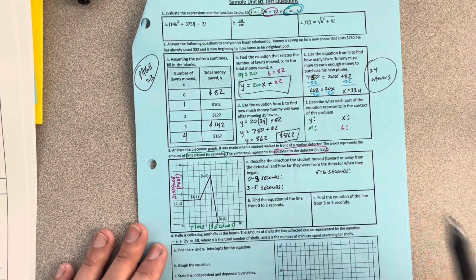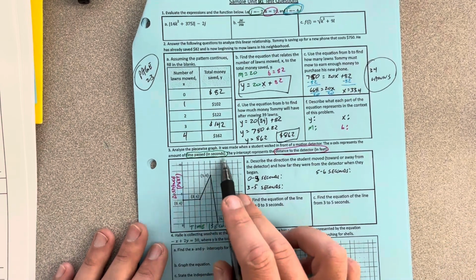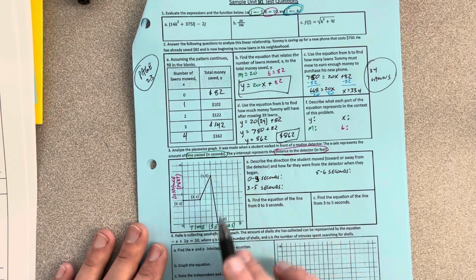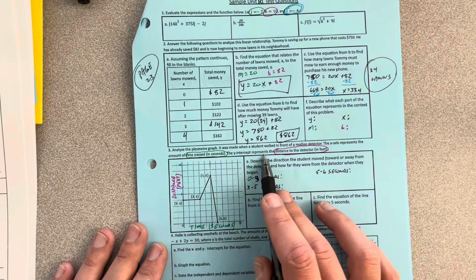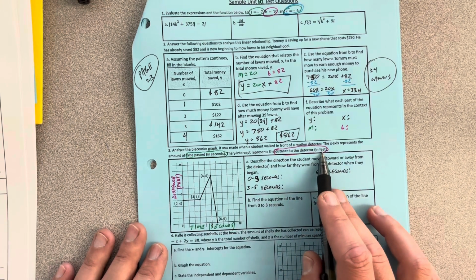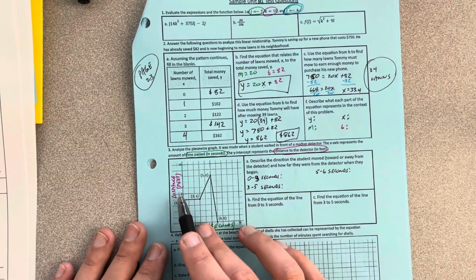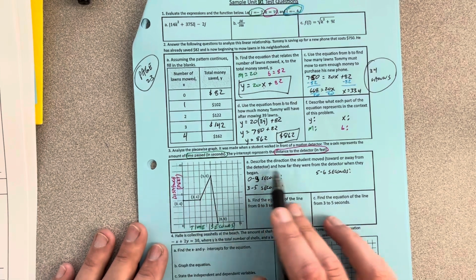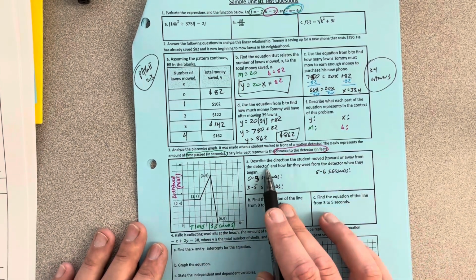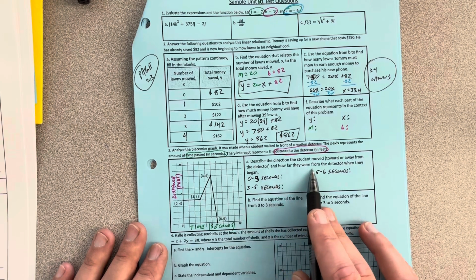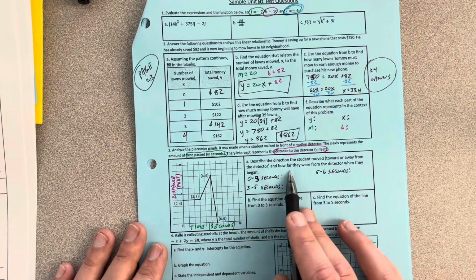The x-axis represents the amount of time passed in seconds. So I labeled that down here. I matched the green. Time passed in seconds. The y-intercept represents the distance to the detector in feet. Okay, so the distance in feet, I labeled that on the y-axis. Part A, describe the direction the student moved, toward or away from the detector, and how far they were from the detector when they began.